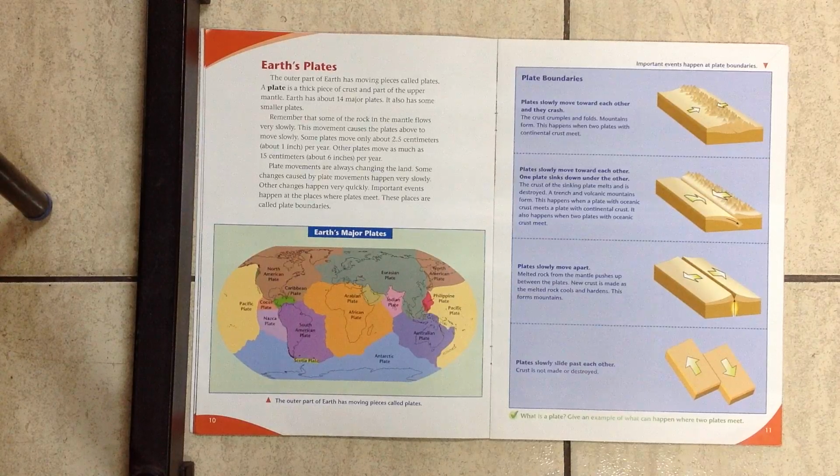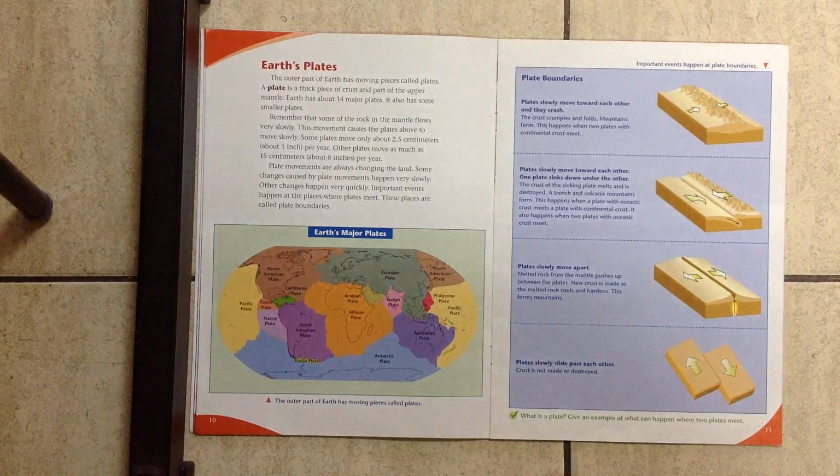Plate movements are always changing the land. Some changes caused by plate movements happen very slowly. Other changes happen very quickly. Important events happen at the places where the plates meet. These places are called plate boundaries.